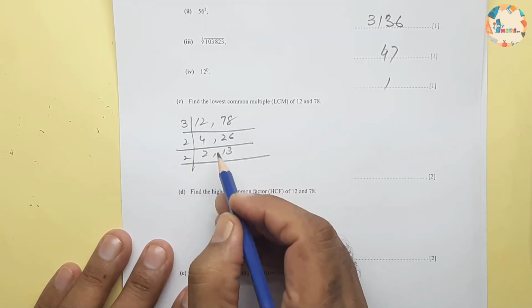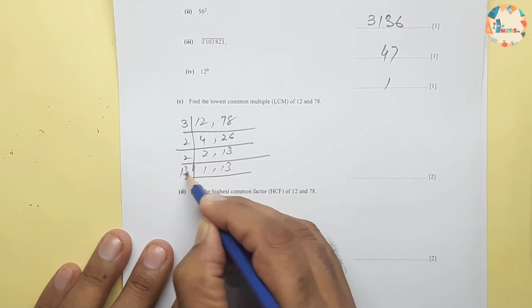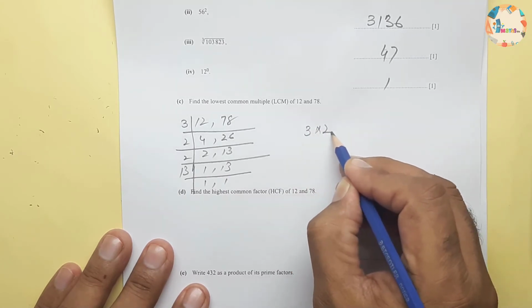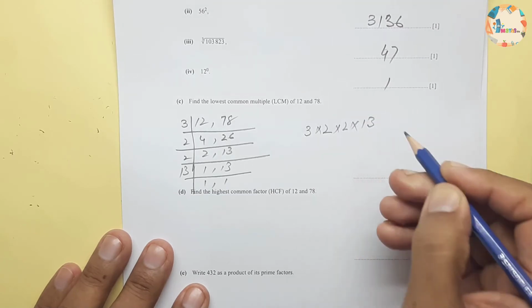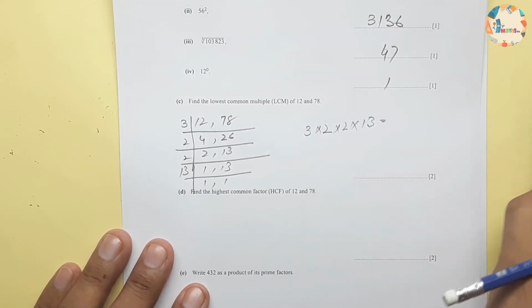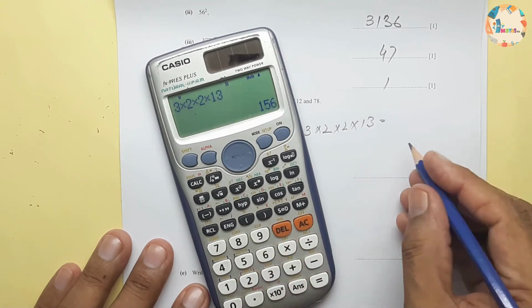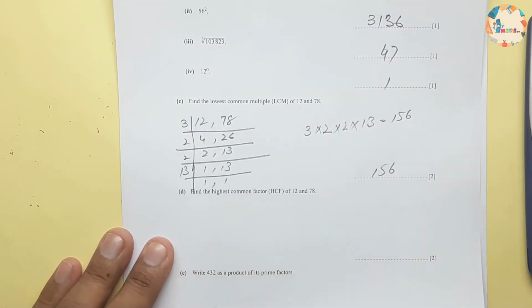Then again by 2, so 1 and 13, and then by 13, and this will be 1 and 1. Now we multiply 3 by 2, by 2, and by 13. This will be equal to 156. So 156 will be our answer.